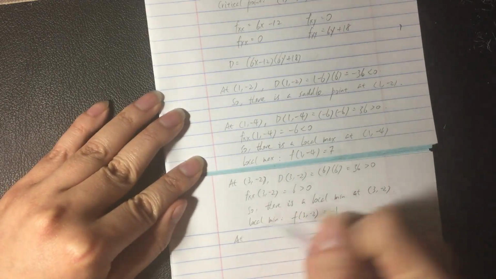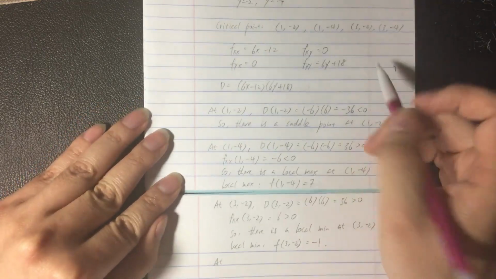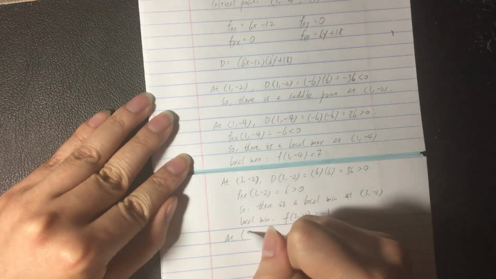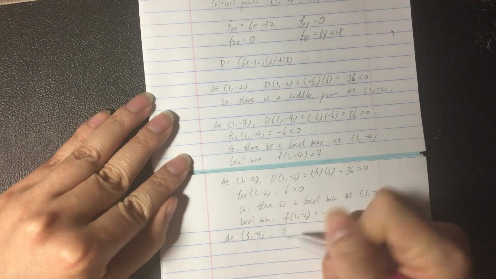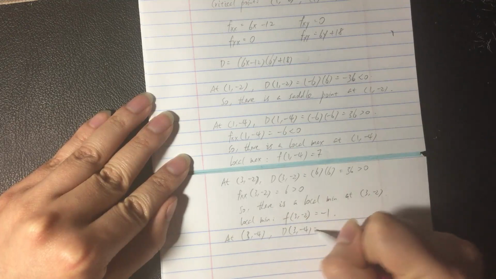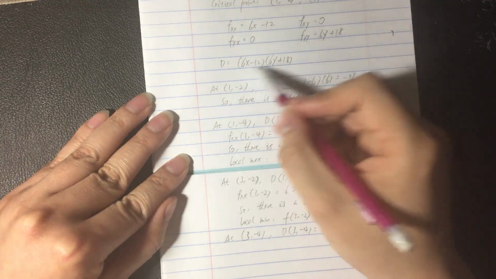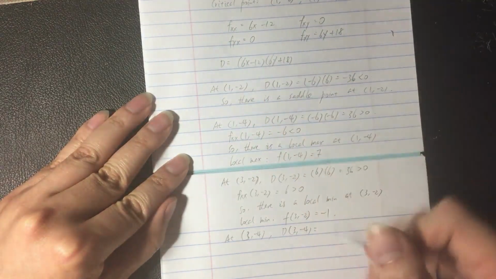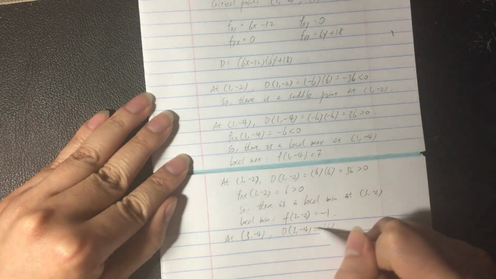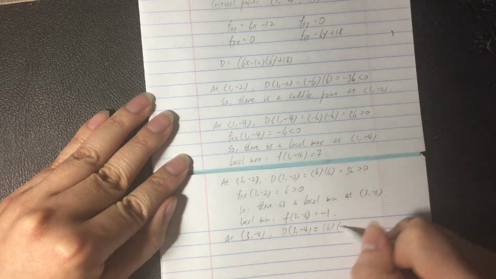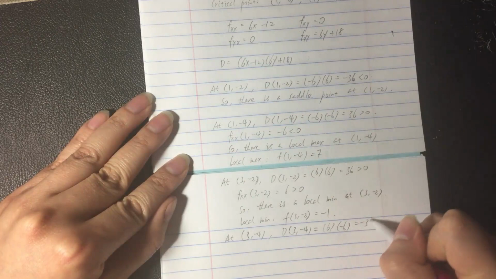And the last point, at point 3, negative 4. I plug in 3, negative 4 into the determinant. I have positive 6 times negative 6, which is negative 36.